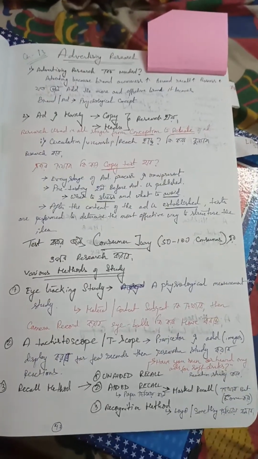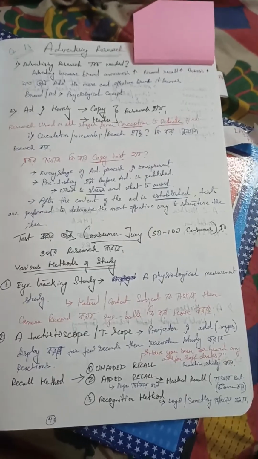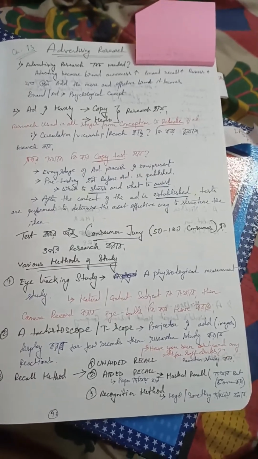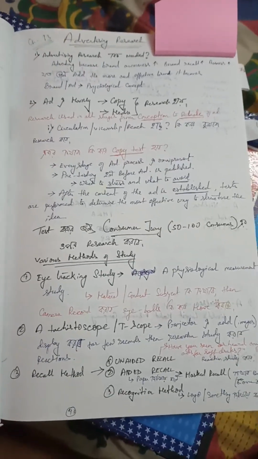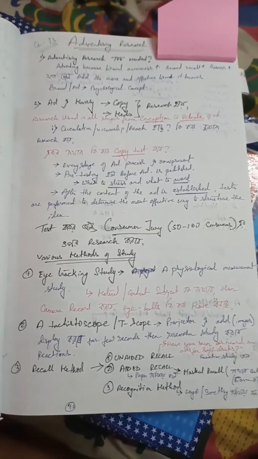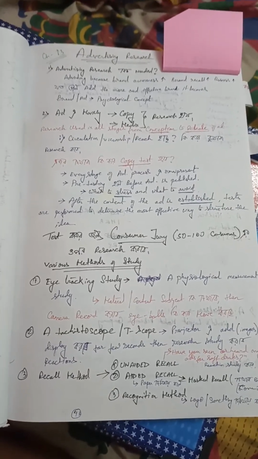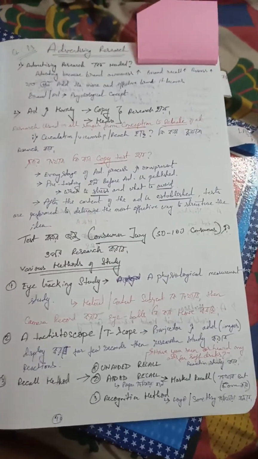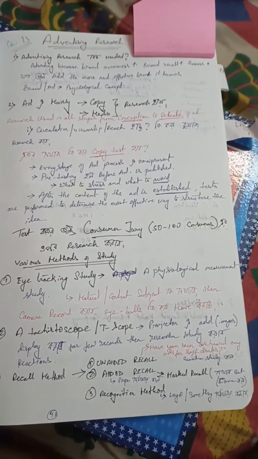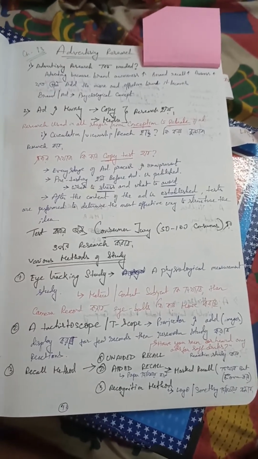Why do we need it? Here are the main objectives. The main objectives of advertisement research are to improve advertisement strategies, to select appropriate media, to understand audience perception, to measure the effectiveness of ad campaigns, and to reduce wastage of money and effort. All right. Now, methods of advertisement research. This is very important. The methods of advertisement research.